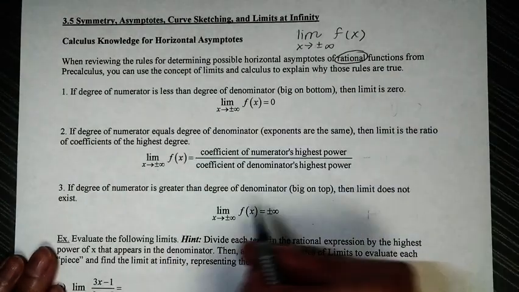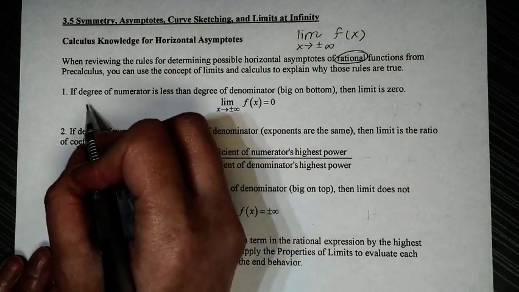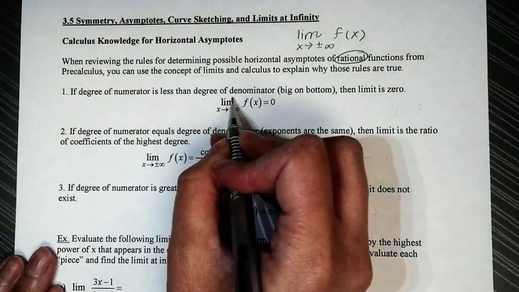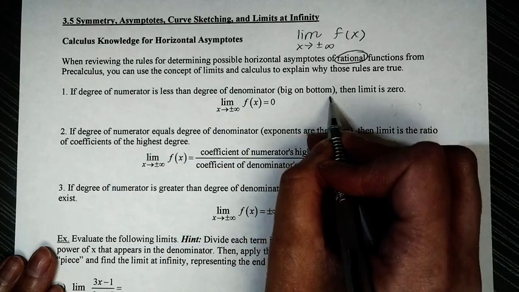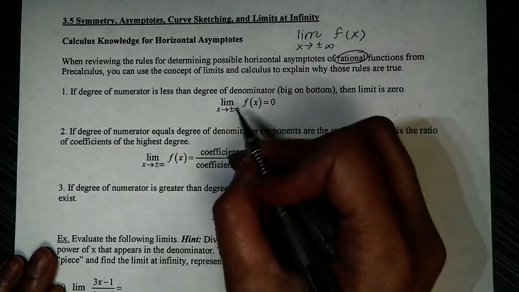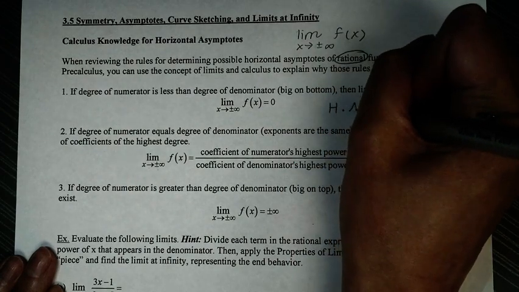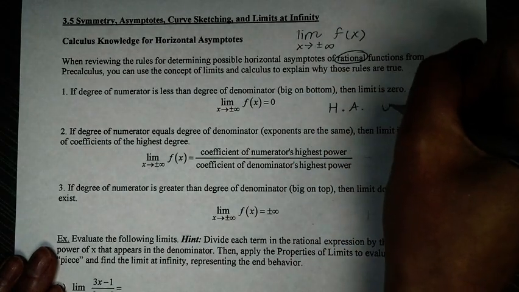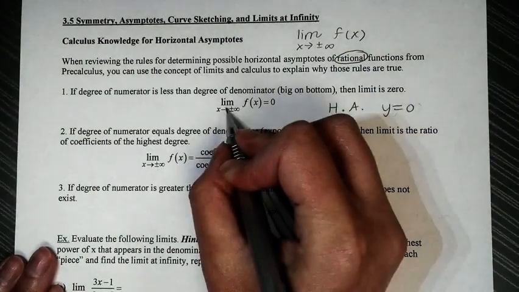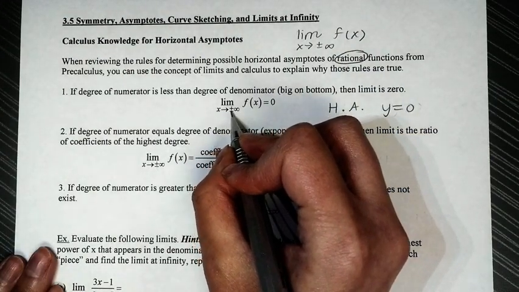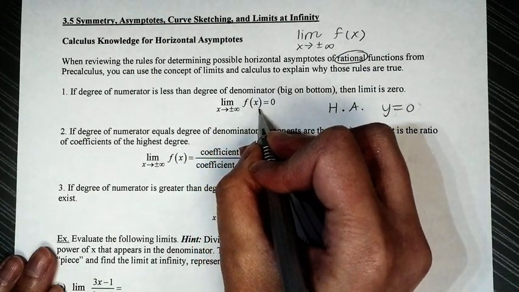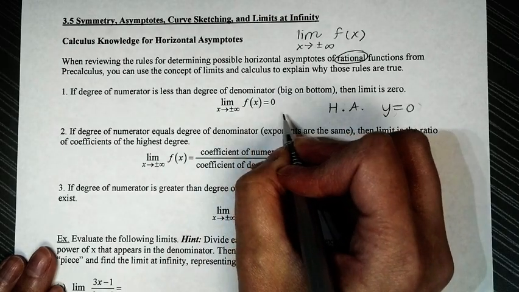So, the first option that you had back in the day was when the degree of the numerator is less than the degree of the denominator, aka big on bottom. Then, what we have in calculus is that the limit is 0. Back in algebra 2 or precalculus, the horizontal asymptote was y equals 0. So here you take the limit when x approaches positive or negative infinity of the function f of x, and that should give you 0.